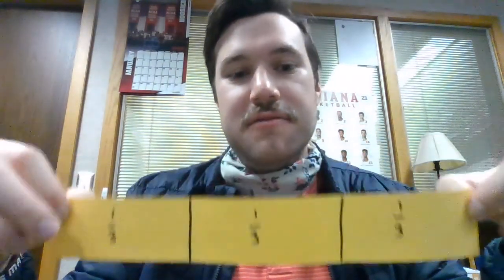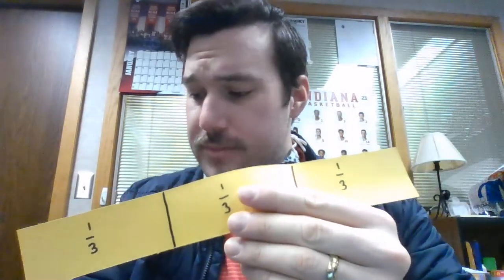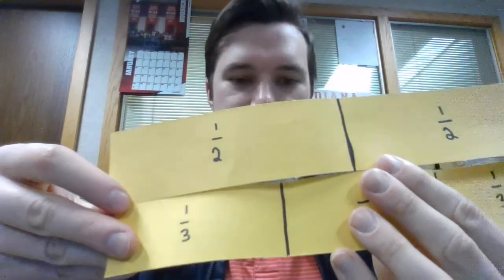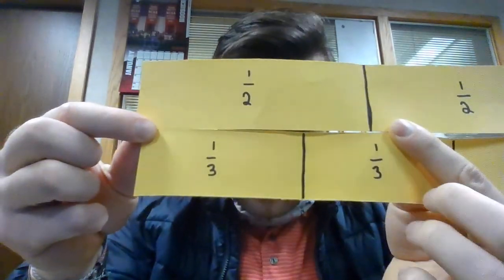So you're going to be following along with me in the next videos and learning how to split a fraction strip into thirds, into halves, into fourths, and a couple other fractions. Some of the reasons why we make fraction strips is because sometimes we want to compare fractions.